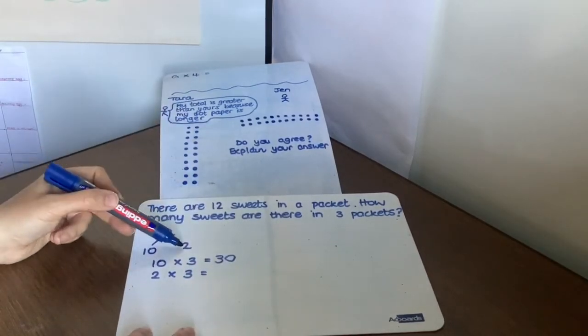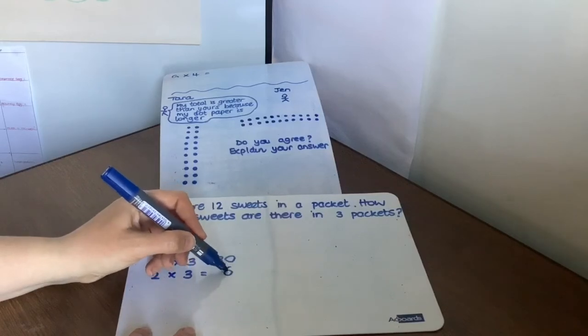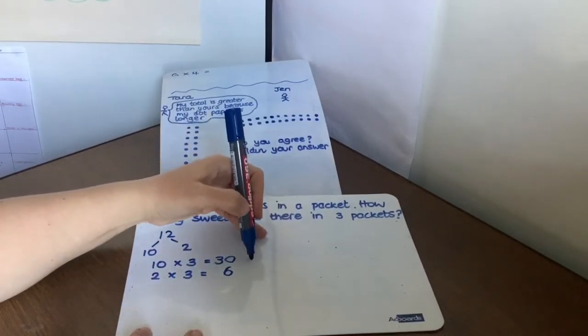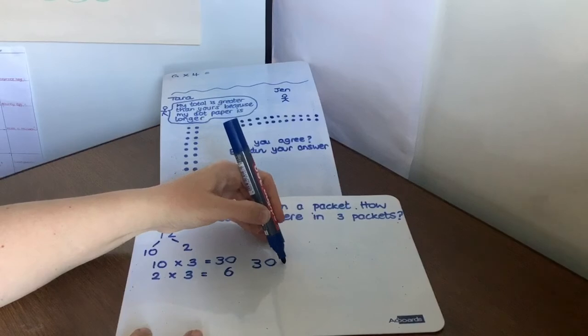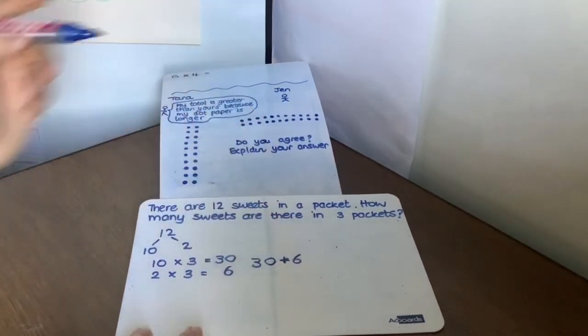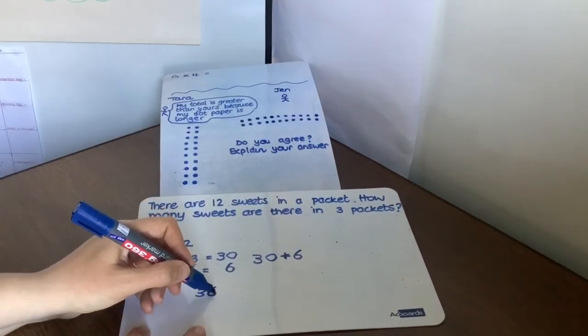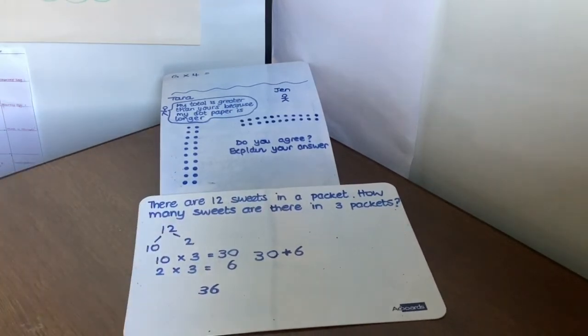And then we can do the 2 and multiply it by the 3. And 2 times 3 is 6. And then all we need to do is add the 30 and the 6 together. So it would be 36. So altogether, there would be 36 sweets in 3 packets.